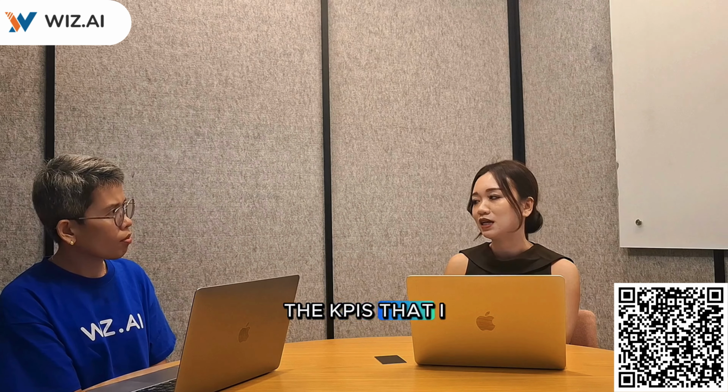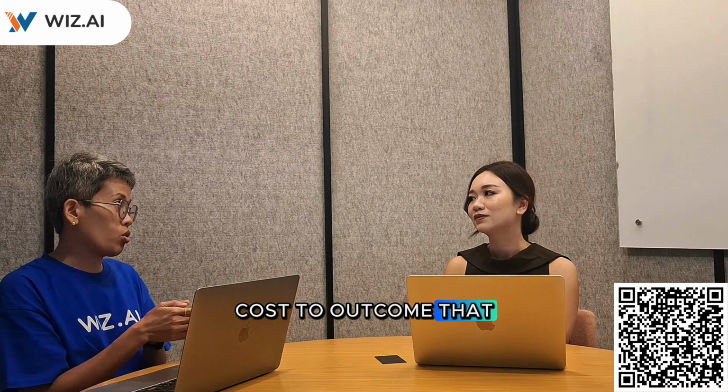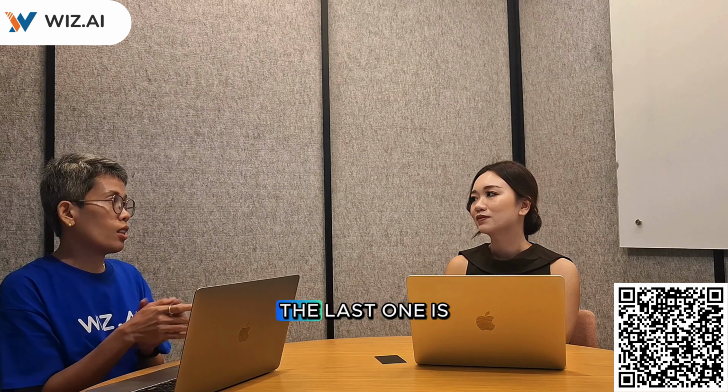These are some of the KPIs that I can think of. We can say that the metrics are different depending on the use case, but there are general metrics that we can always look into. Cost to outcome, as you mentioned, and the last one is for the support use case, which is very different, right?